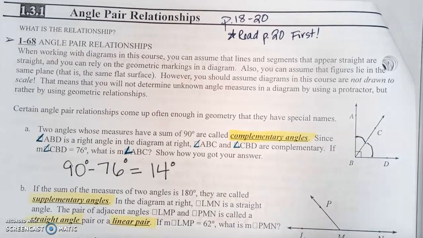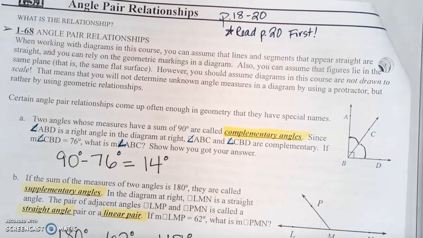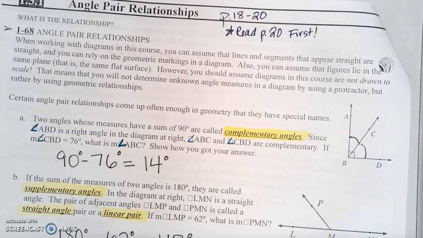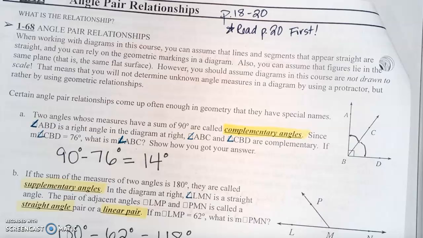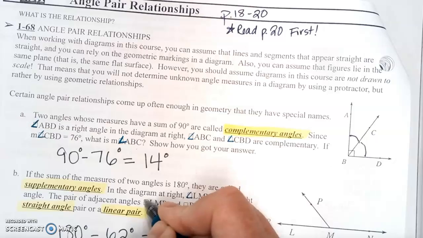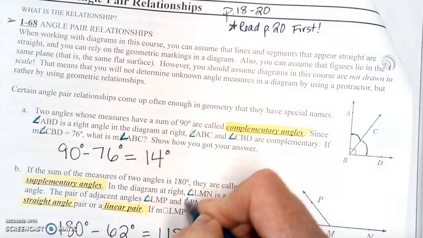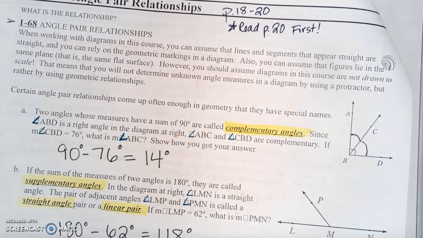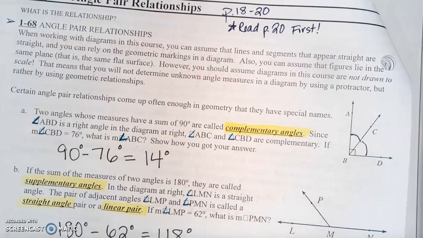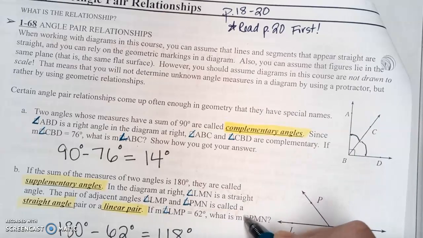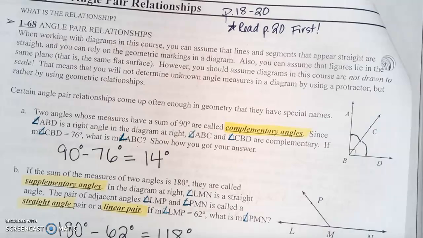Okay? Part B says, if the sum of the measures of two angles is 180 degrees, they are called supplementary angles. In the diagram at right, angle LMN is a straight angle. The pair of adjacent angles, angle LMP and angle PMN, is a straight angle pair or a linear pair. If the measure of angle LMP is 60 degrees, what is the measure of angle PMN?